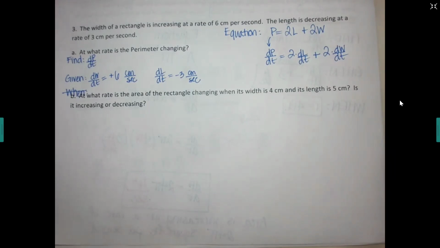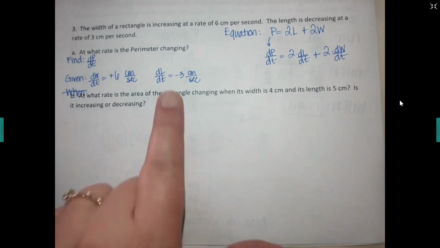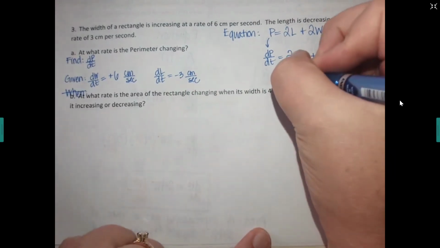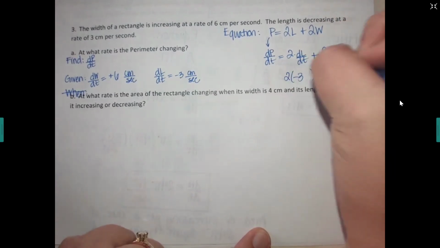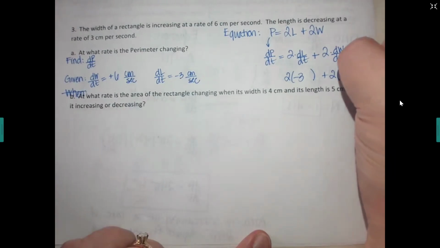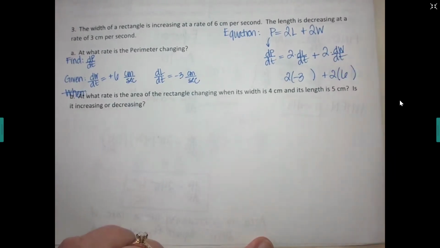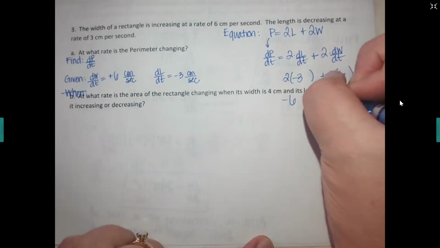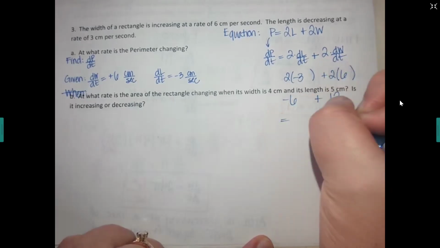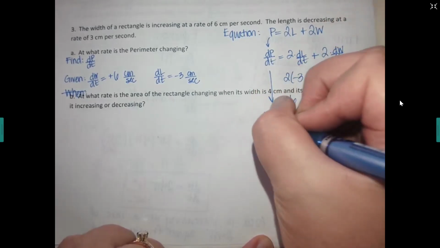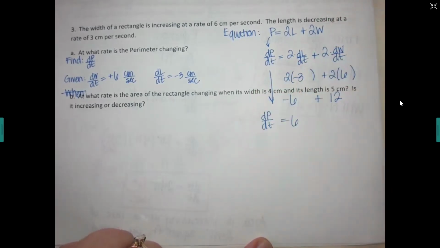Then from there, you're just going to plug in your different values. So my dL/dt, I'm going to put a negative 3 here. So that'd be 2 times negative 3, plus 2 times dW/dt, which would be the 6. So that'd be negative 6 plus 12. Negative 6 plus 12 is 6. So the perimeter is changing at a rate of 6.